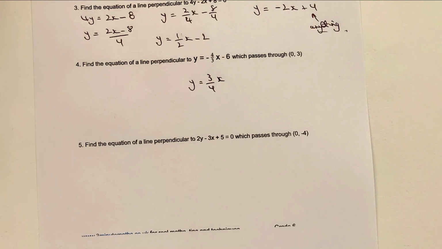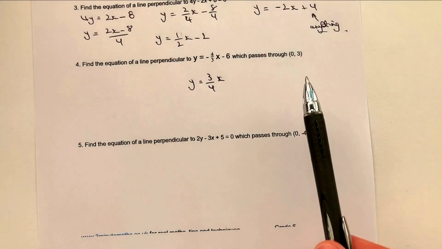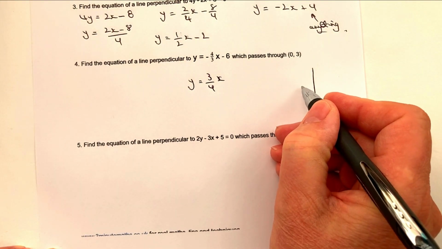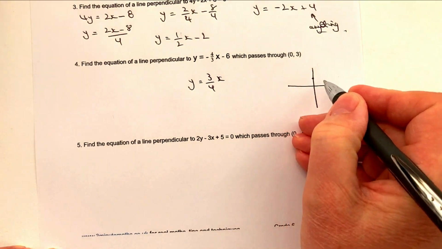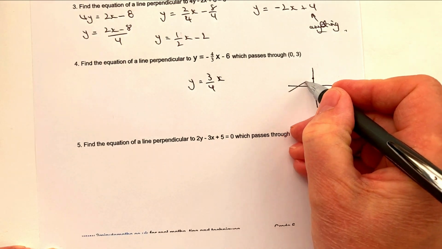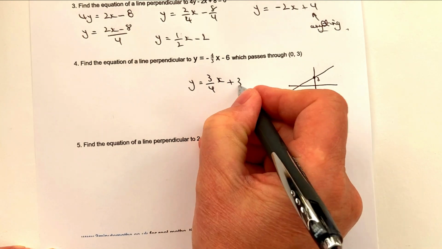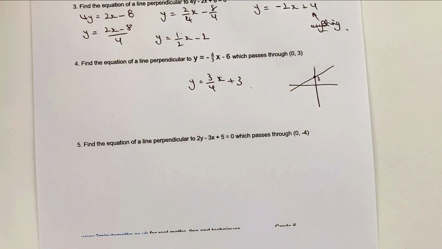That's the negative reciprocal. Then it's going to pass through 0, 3. If you remember, that is the point at which the line passes through the y-axis, where this is 3, it's that value of c when you have the equation y equals mx plus c. Hopefully that's all right.